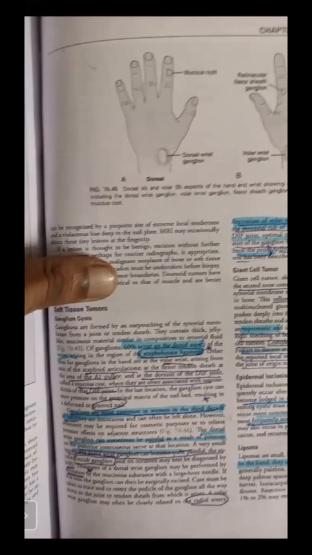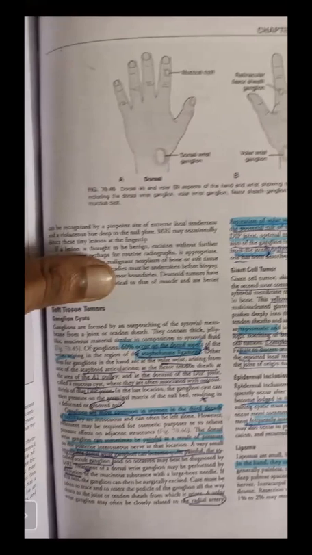So next, soft tissue tumors. First one is ganglion cyst. 60% occur on the dorsal aspect of the wrist, arising in the region of the scapholunate ligament. So this has been asked once. For the most common site of the ganglion cyst, they gave in the option scapholunate ligament. So it is an important MCQ.